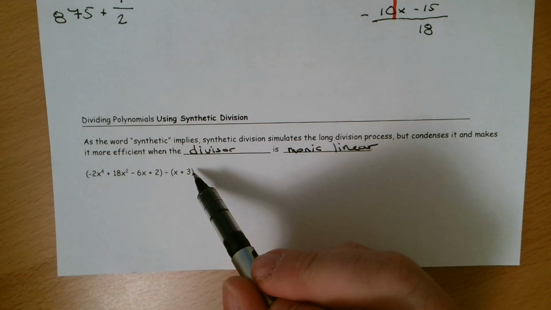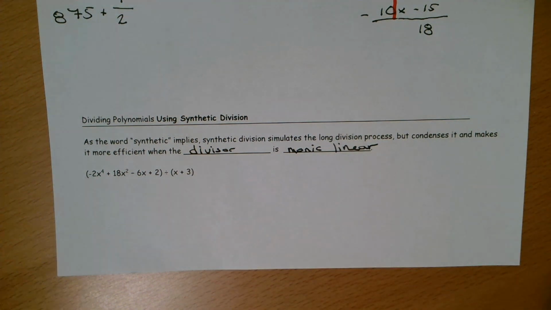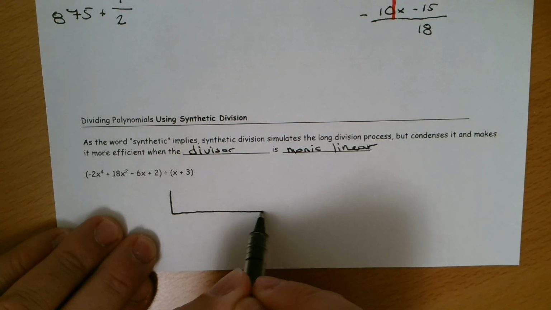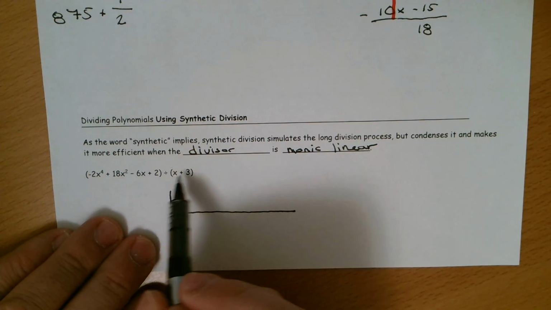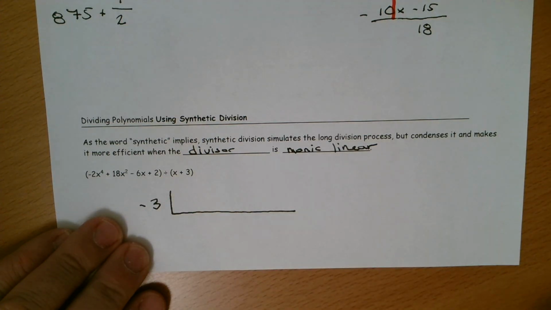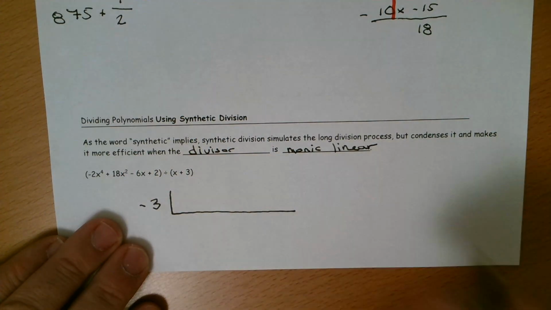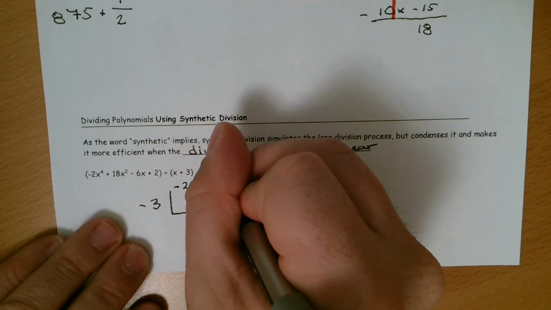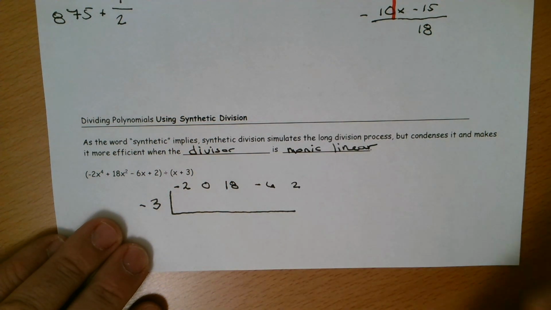Okay, see how we're dividing by x plus 3? It's linear because the degree is 1. It's monic because the leading coefficient is 1. So when we synthetic divide, you might remember setting this up. The number that goes on the outside is the 0 of the divisor. So here, x plus 3, so the 0 would be negative 3. Then on the inside, we just put our coefficients, remembering to use placeholders again if we miss a term. So here we have a negative 2, a 0 for the x cubed column, an 18, a negative 6, and a 2. So synthetic division is super simple.